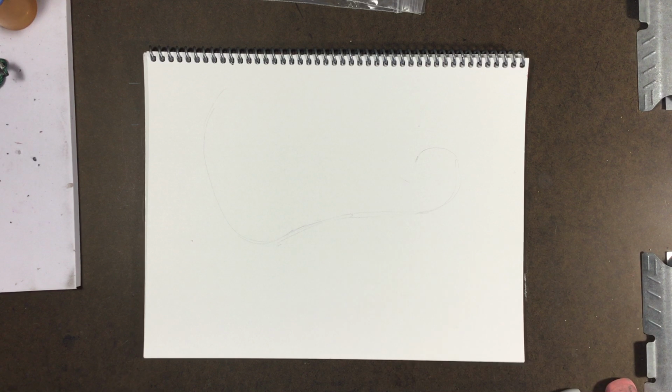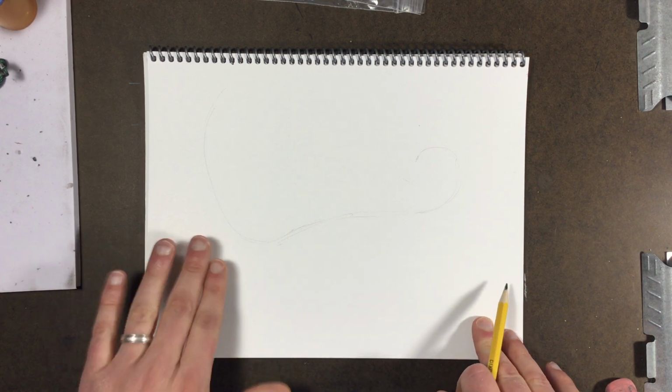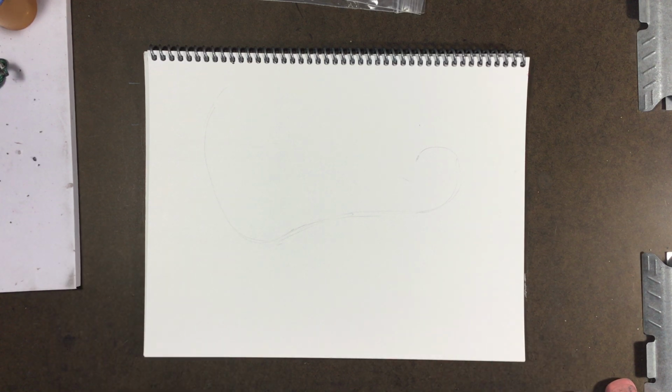We are going to continue our dinosaur theme, and we're going to actually be drawing a dinosaur fossil for this lesson. Fossils are just the skeletal remains of a dinosaur. The first thing you're going to do is a little bit of research.